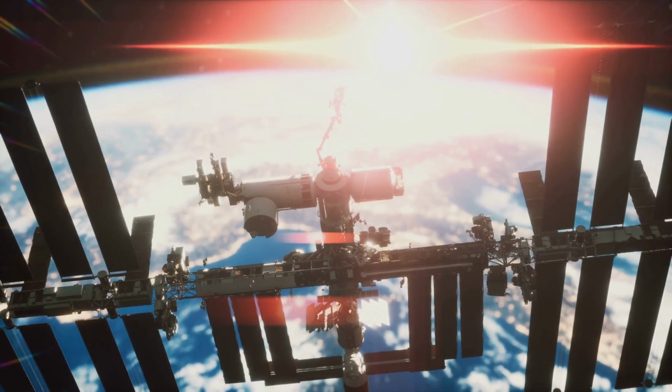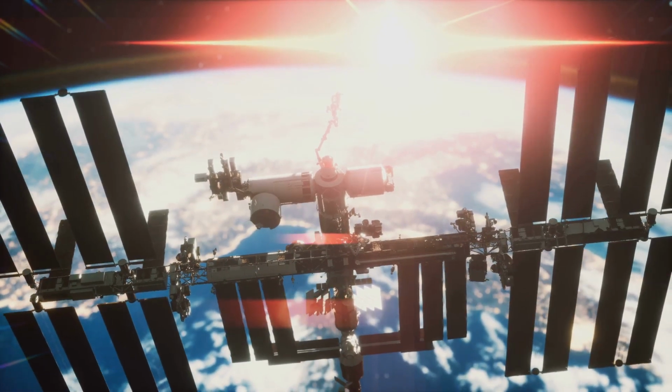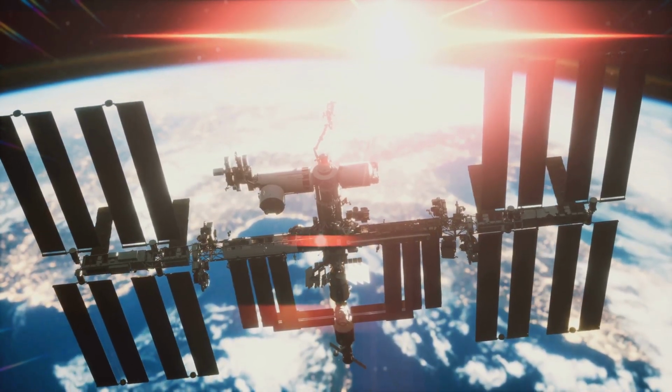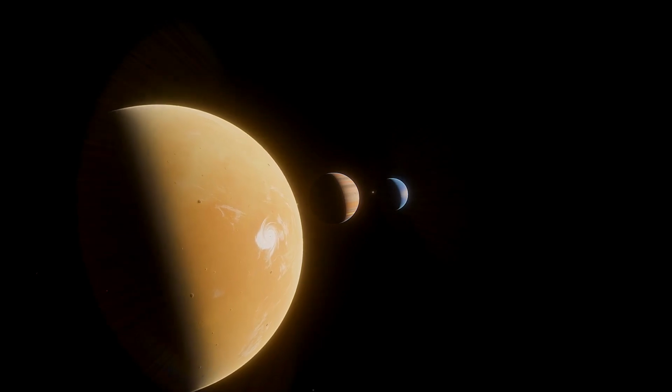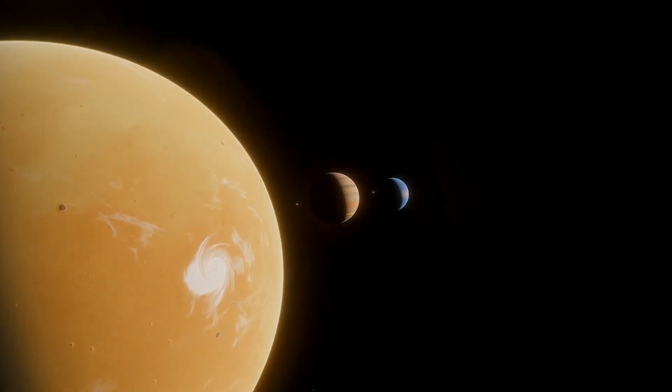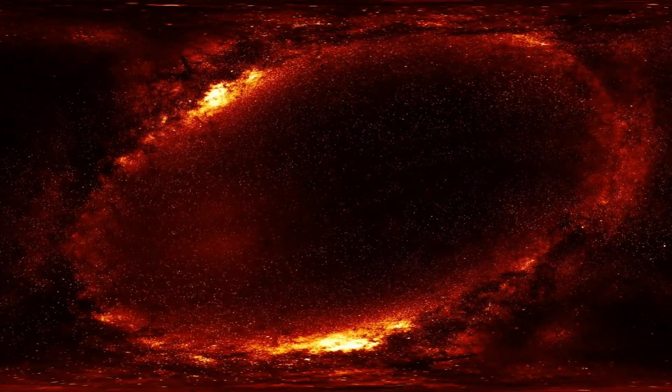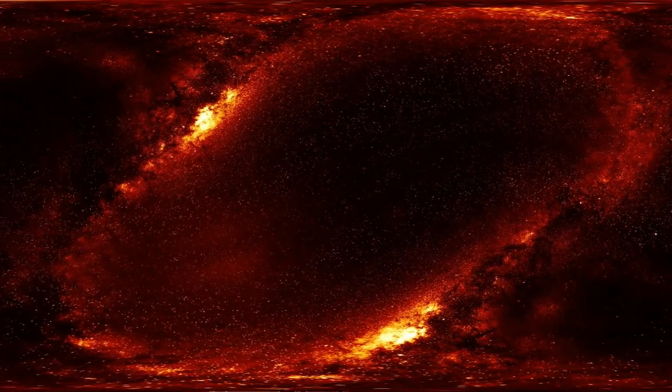As we continue to explore the cosmos, we gain a deeper appreciation for the rarity and preciousness of our own planet. Our solar system is a reminder of the interconnectedness of all things and the incredible power of nature to create complexity and beauty from simplicity.